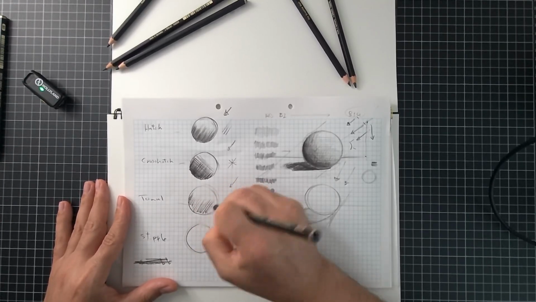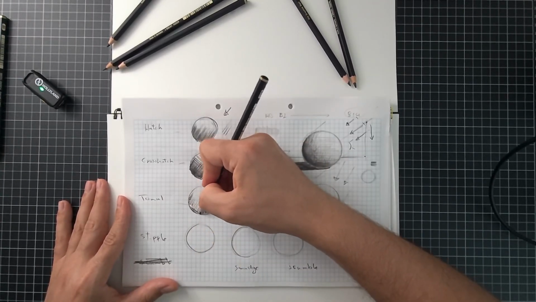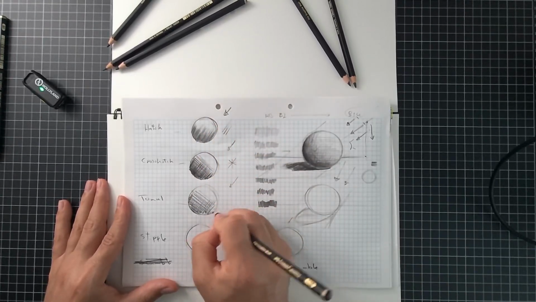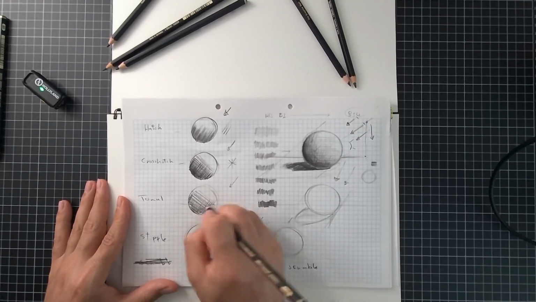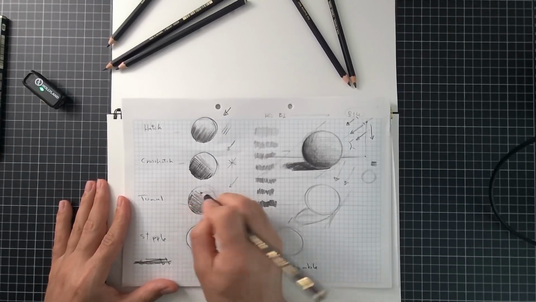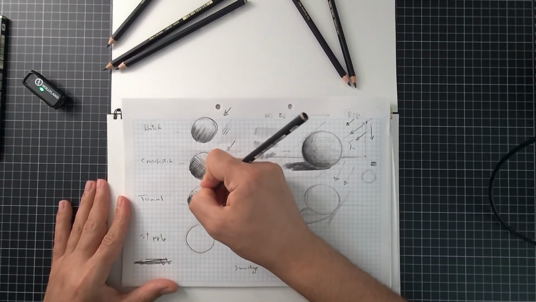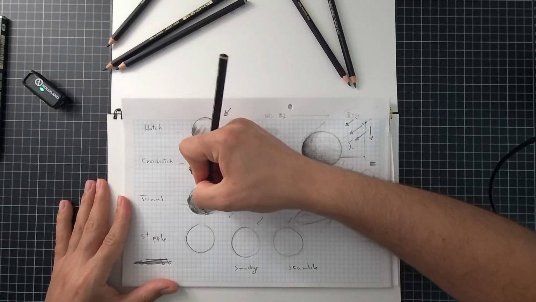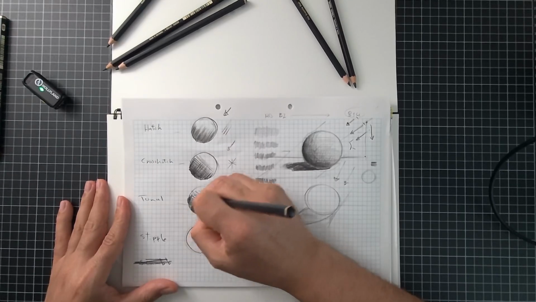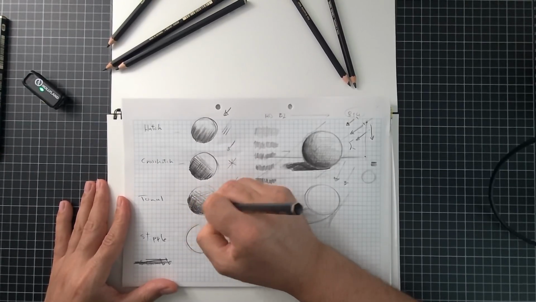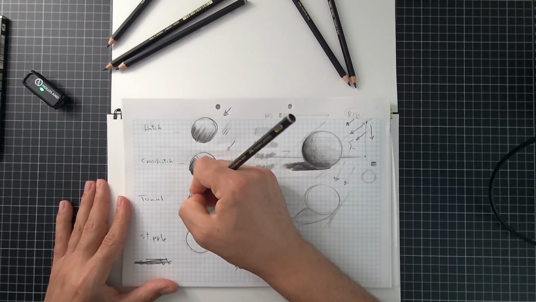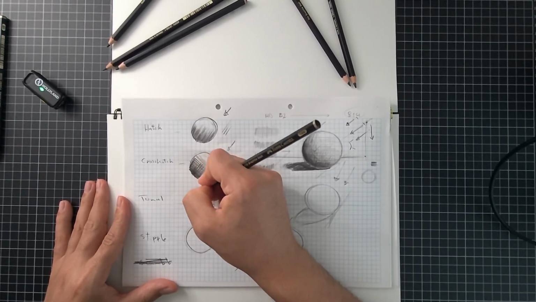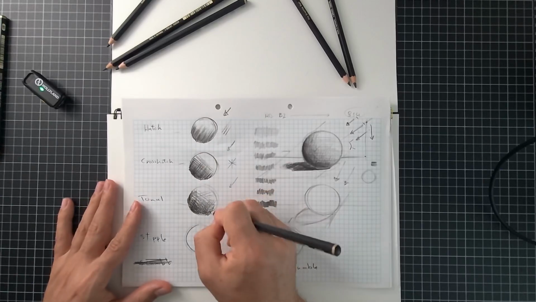For example, I started with the hatch, then crosshatch, then I start doing lines at a different angle, then another angle, then again this angle, or maybe this direction again. So it's like randomly choosing the direction you want your line to be in.